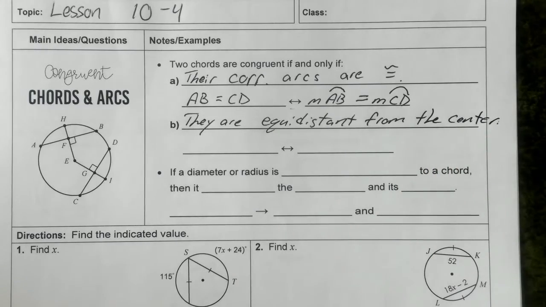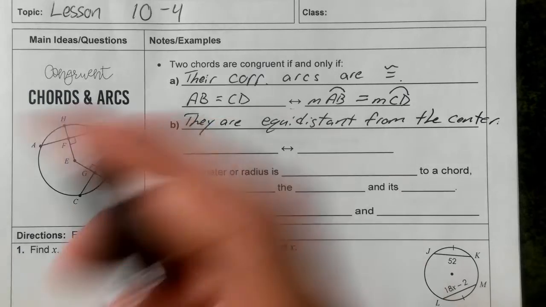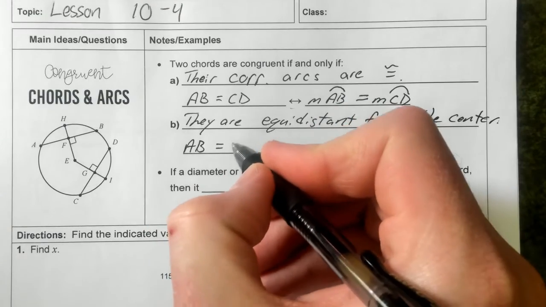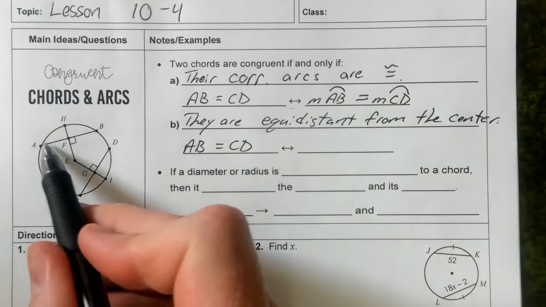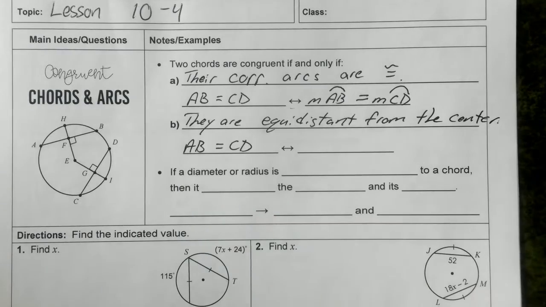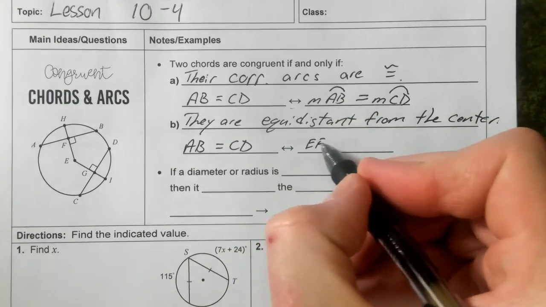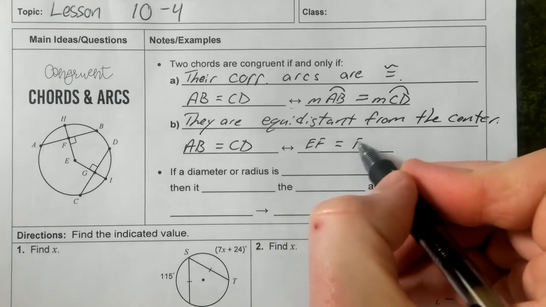So AB is equal to CD, those are the chords, if and only if EF is equal to EG.